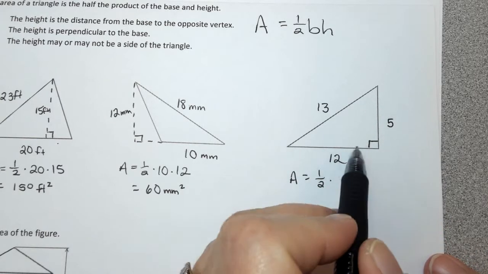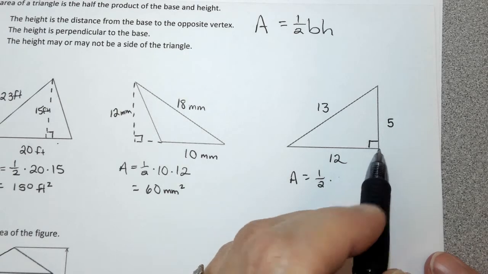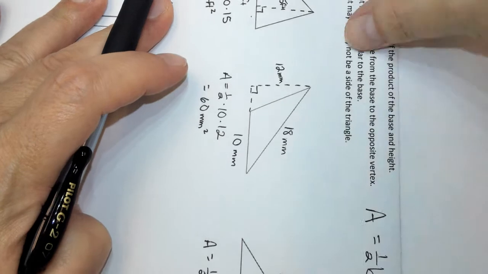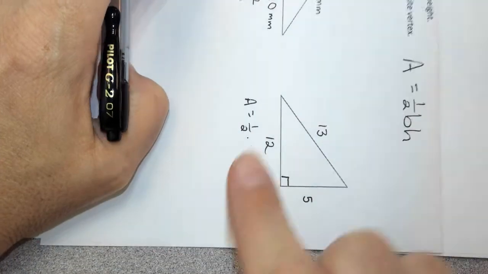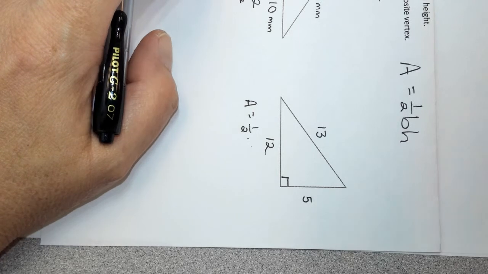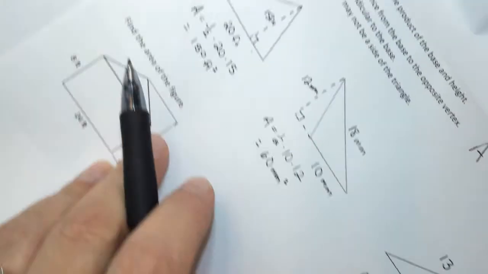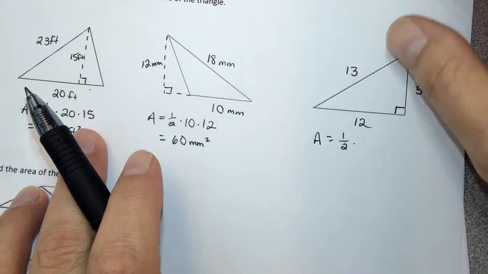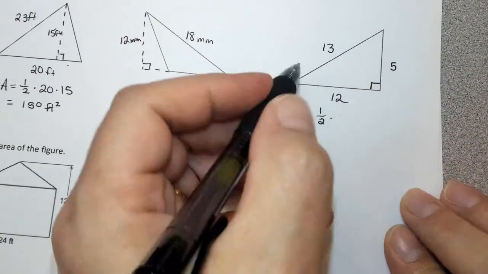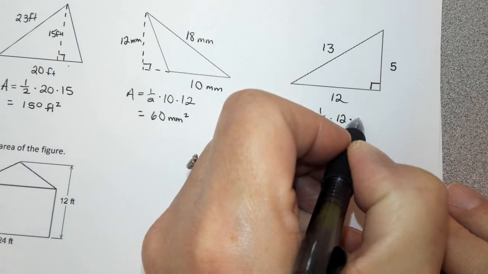And the base can be 12 because they make a right angle with each other. You also could turn it around this way. Crazy but true, you could let 5 be the base and 12 be the height. You still get the same product when you multiply them, so it really doesn't matter. So when you have a right triangle, you can just use your legs. So let's let the base be 12. Let's let the height be 5.